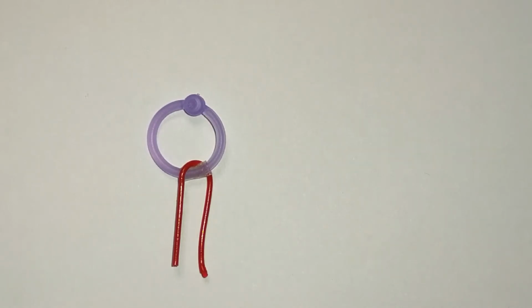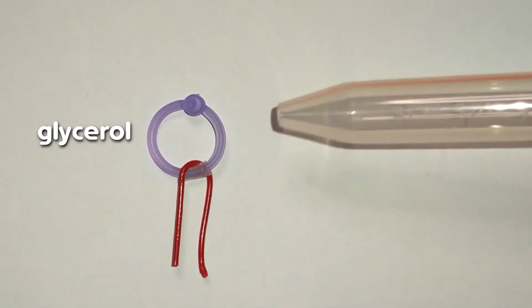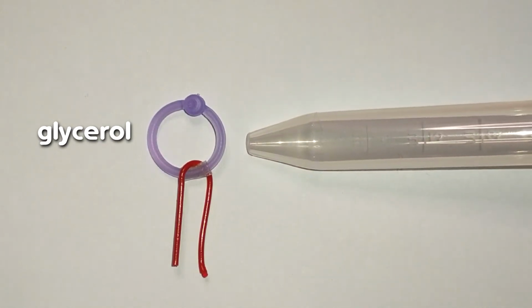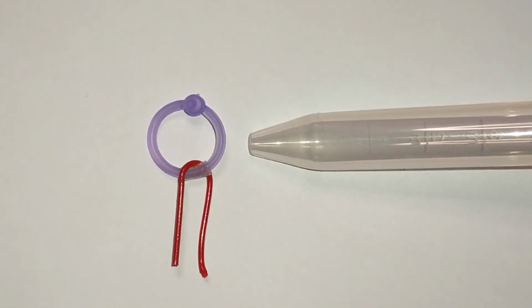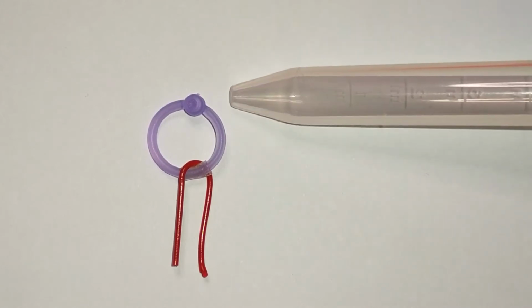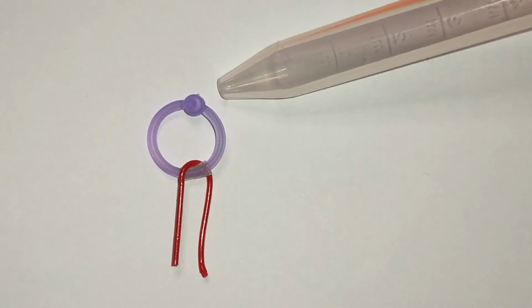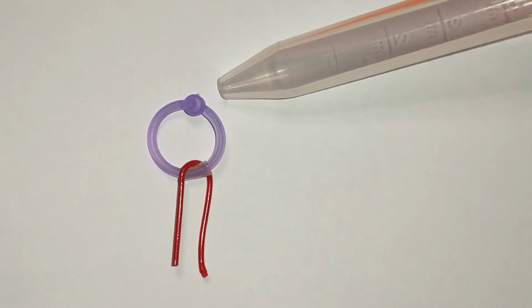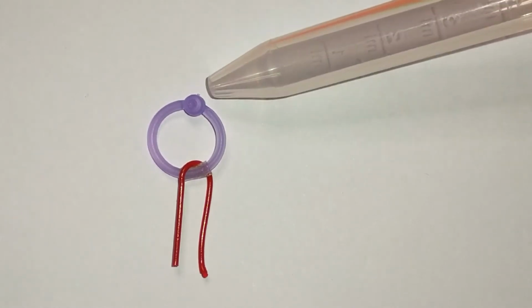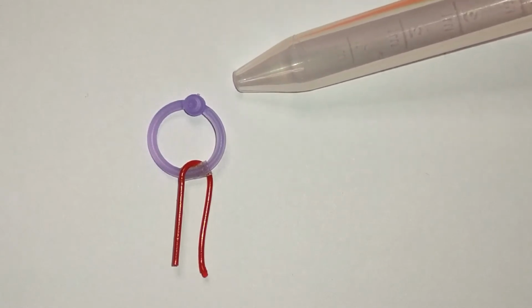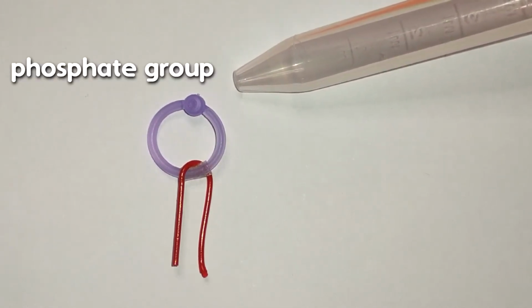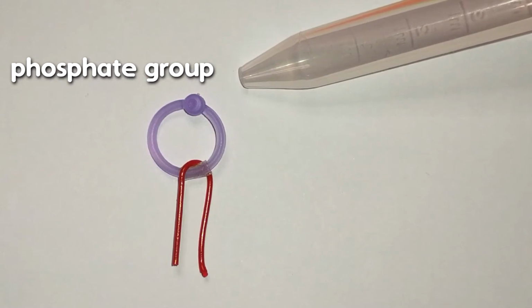The violet binder ring represents the glycerol. Being the backbone of the molecule, the binder ring is able to connect both the phosphate group and the fatty acid chain. On the topmost part of the structure, we can see a violet circle, which is the lock of the binder ring. This represents the phosphate group, which is the hydrophilic head of the glycerophospholipid.